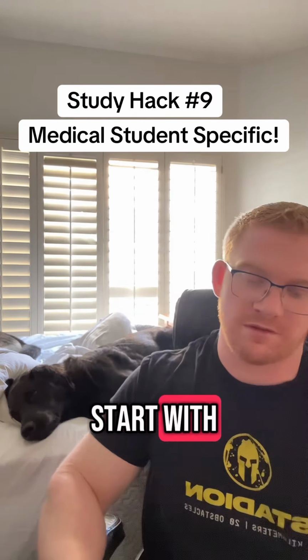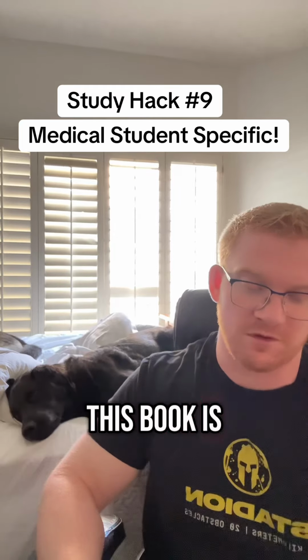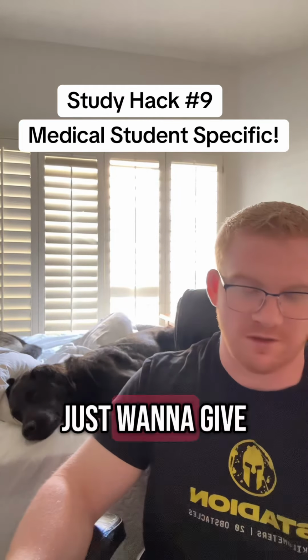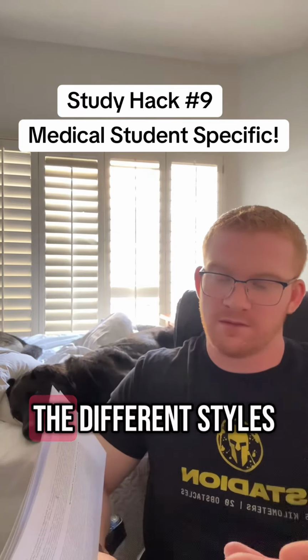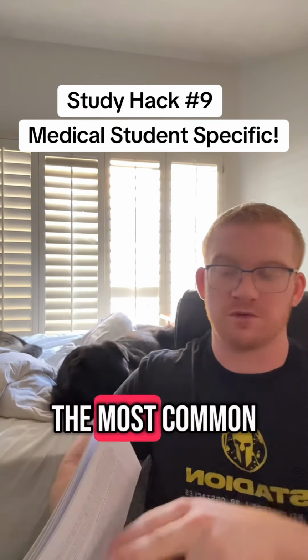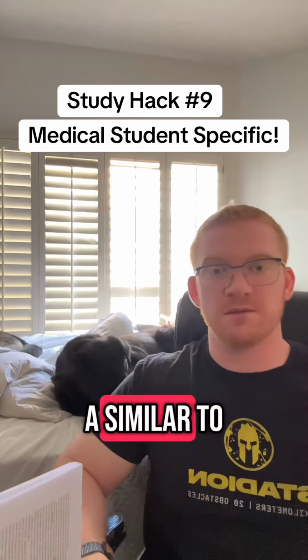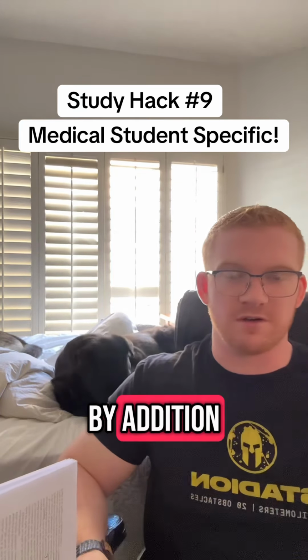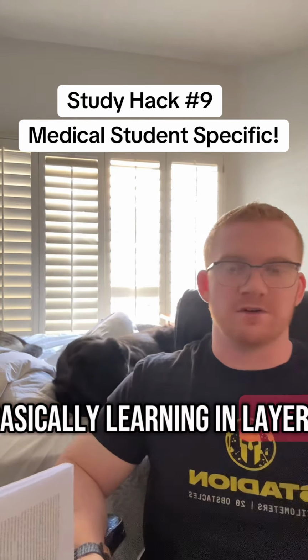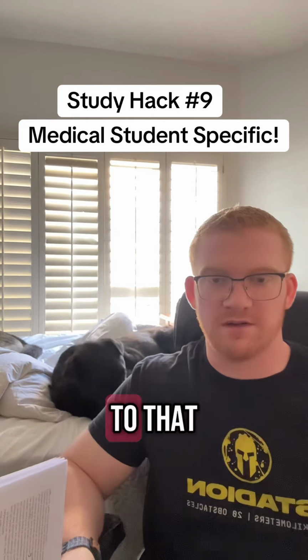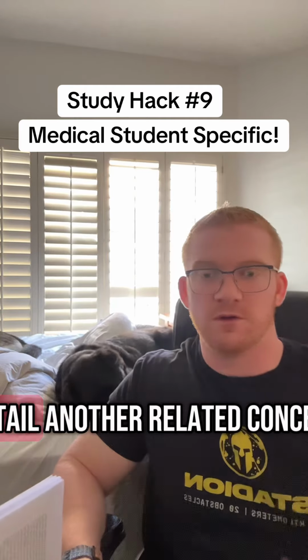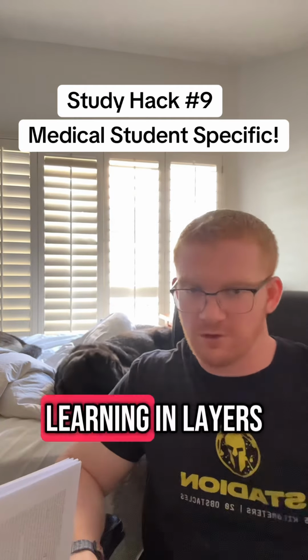I'll start with, one of the chapters in this book is authored by Nud Ilaris. I just want to give credit. And in this, he gives the different styles of learning, the most common of which being assimilative learning, or learning by addition. This is basically learning in layers. So you learn the base concept, then you learn another concept related to that, you learn in more detail, you learn another related concept, and you're basically learning in layers.